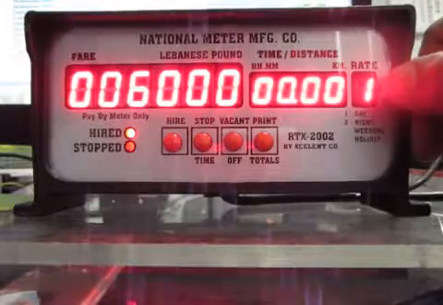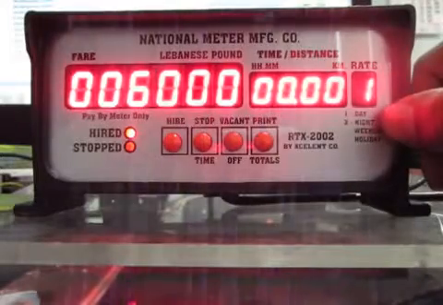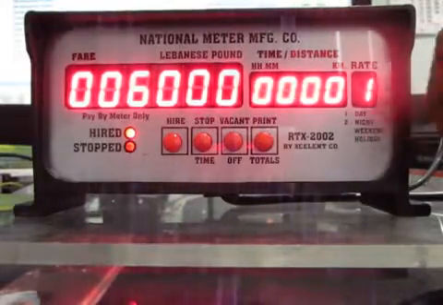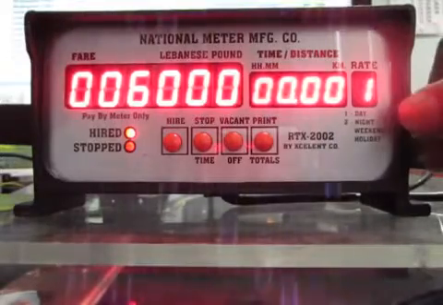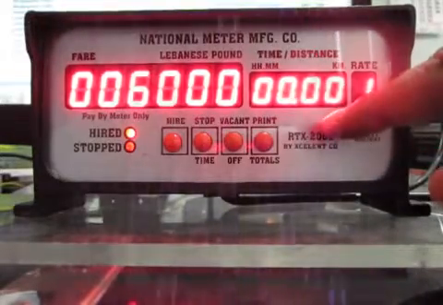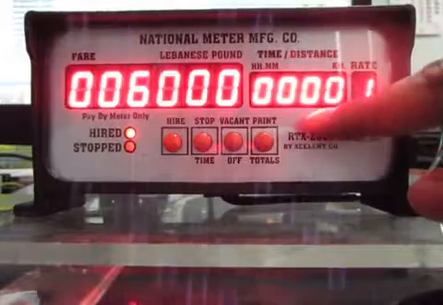Tariff number 1 means this is the normal day tariff, which is applicable on weekdays, and this window is showing the time, distance window is showing the time.